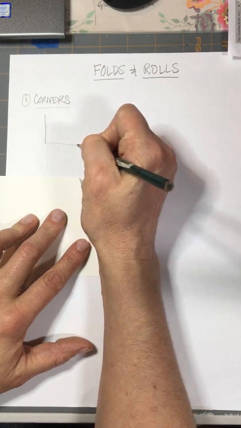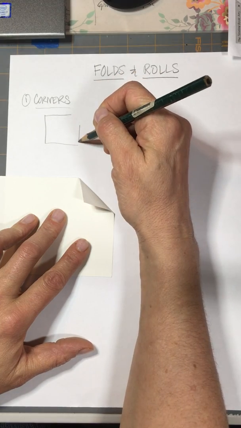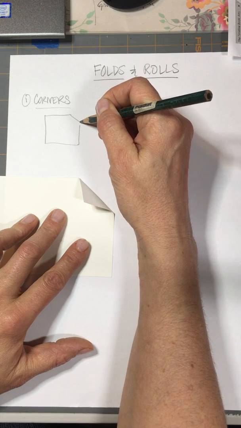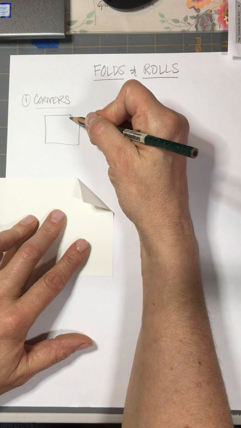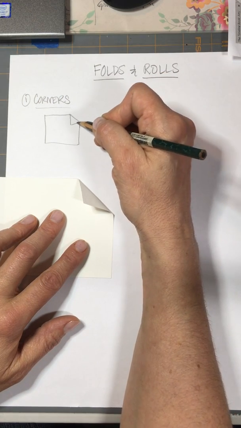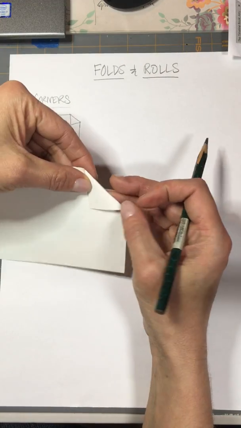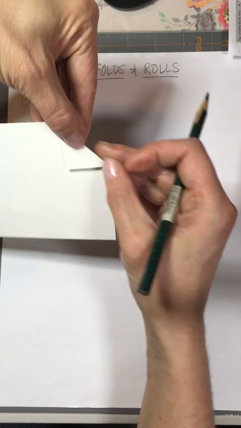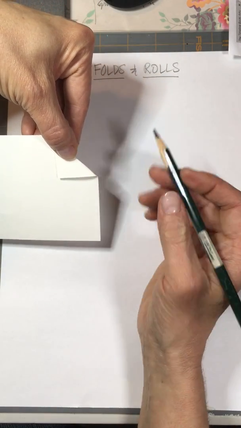So go ahead and basically draw a square, except that when you come to the corner here, just draw it diagonally and then draw in a triangle. Now your triangle does not need to actually have a right angle on every corner. It can, but it doesn't have to. Sometimes things get folded kind of funky. So even though this is definitely a triangle, it isn't completely straight here. It's a little bit at an angle.